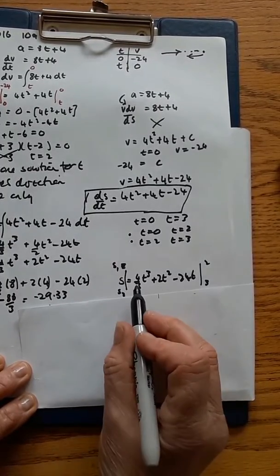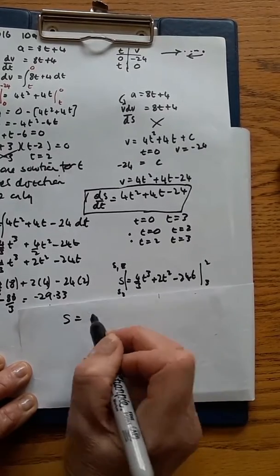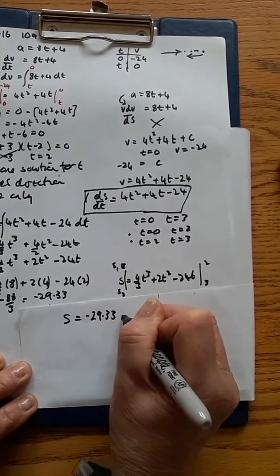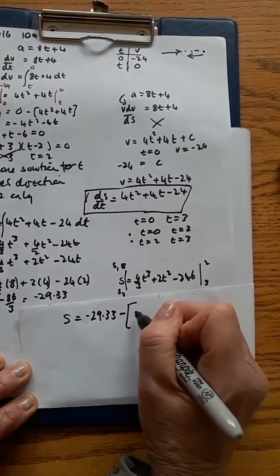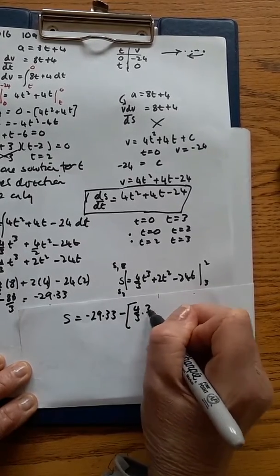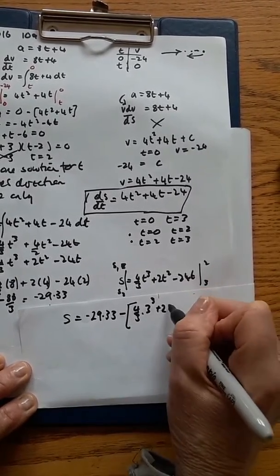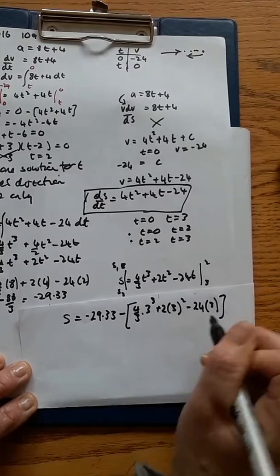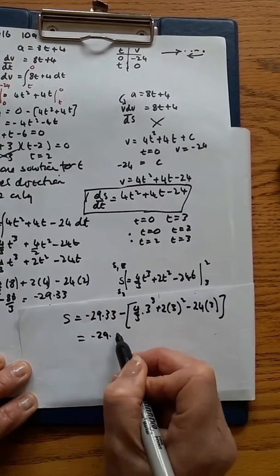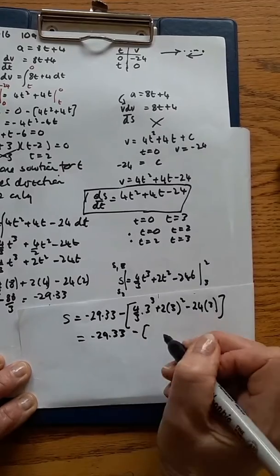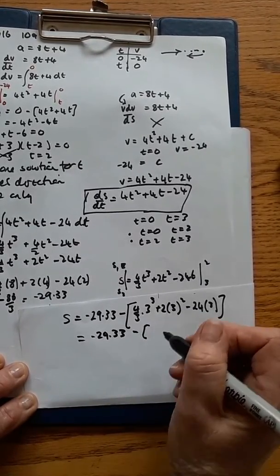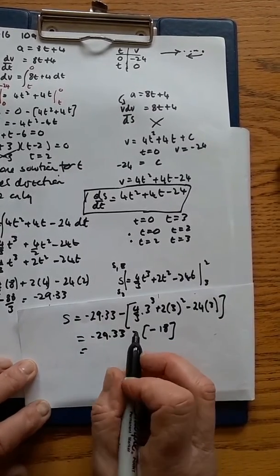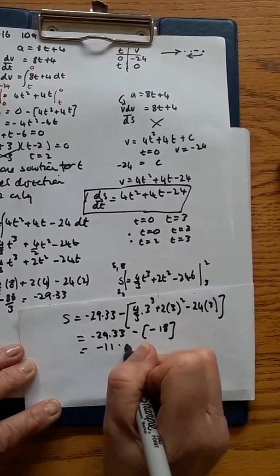So when I put in 3 seconds, this is going to be 4 over 3 times 3 cubed plus 2 times 3 squared minus 24 times 3. When I work that out, I get minus 18. So the change is minus 18 minus minus 29.33, which is 11.33.